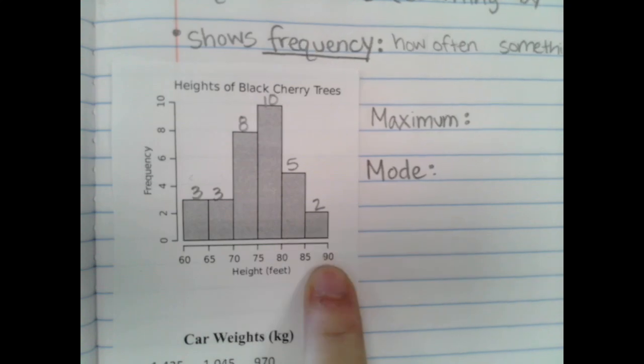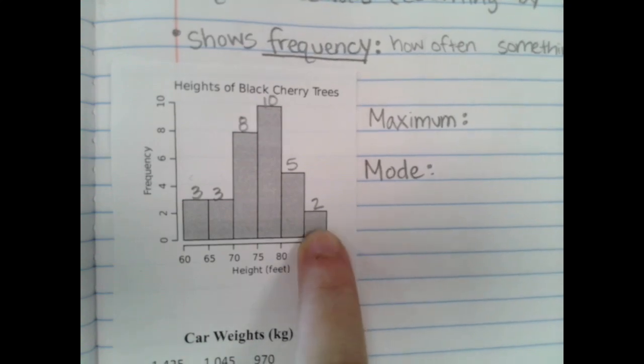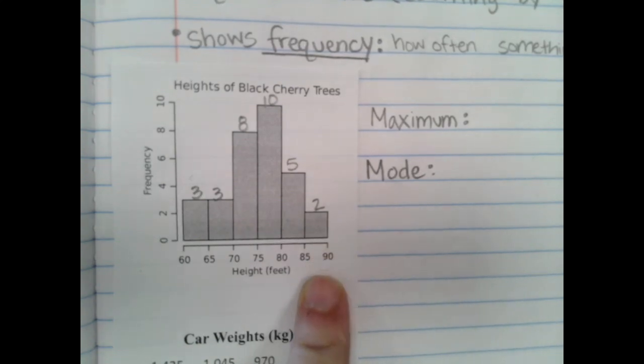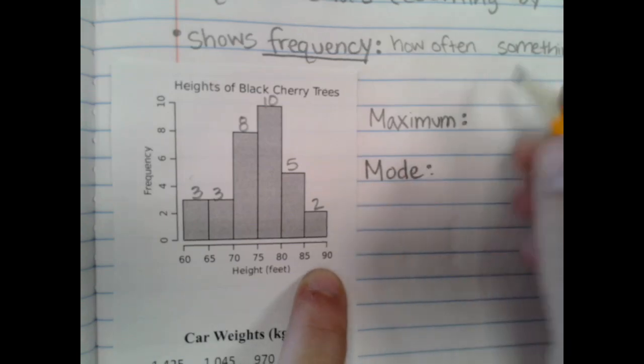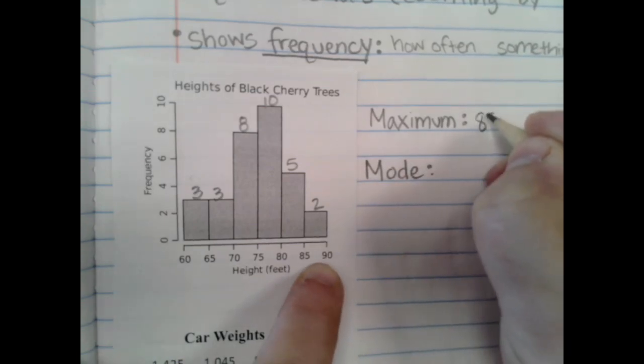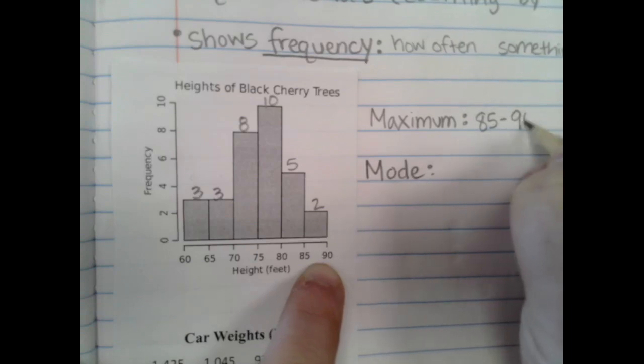if these 2 trees are 90 feet. These 2 trees are somewhere between 85 and 90. So we don't actually know if the tallest tree is 90 feet. It could be 87 feet. It could be 86 feet. But we know it's between 85 and 90. So our maximum, we actually get a range here. We're going to say the interval. It's between 85 to 90 feet.